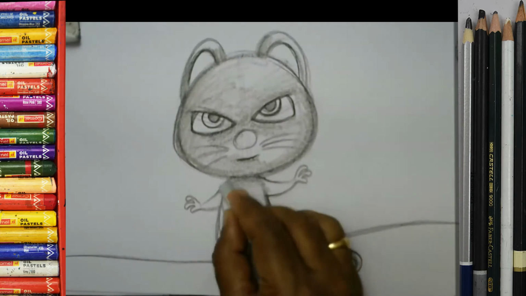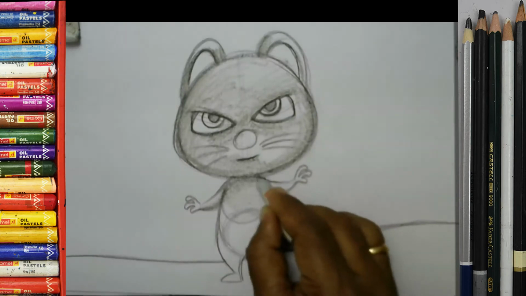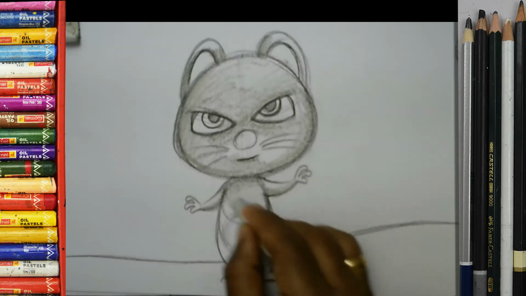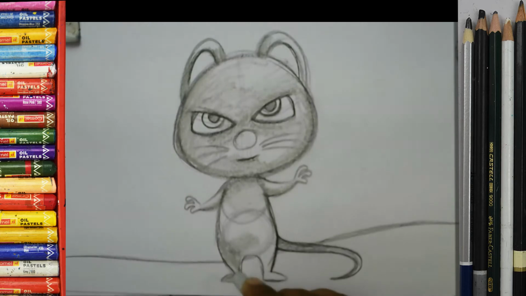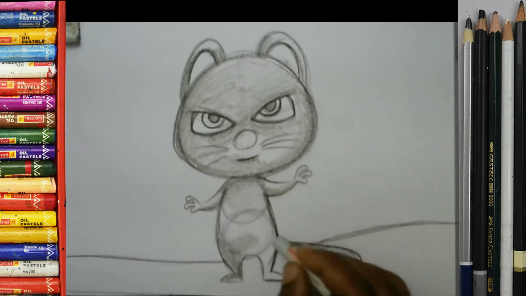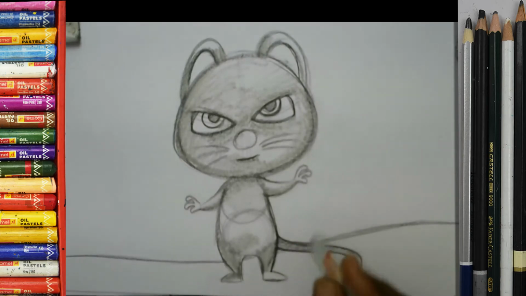Okay, like this. So you are using this color or this color? Gray color, beta. Yeah, this color. And dark green? Yeah. It's not green, beta. Gray.